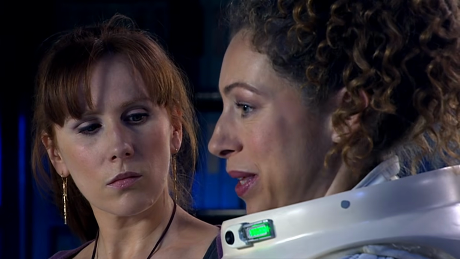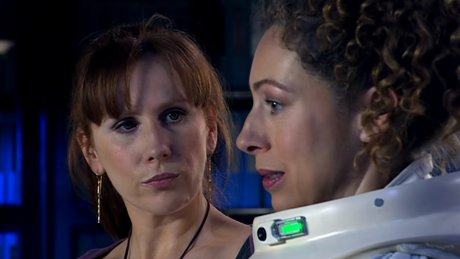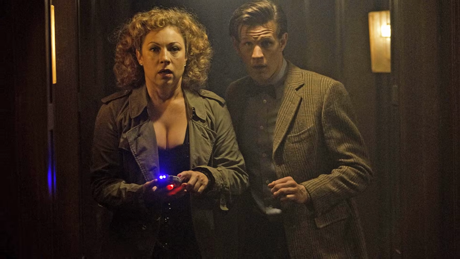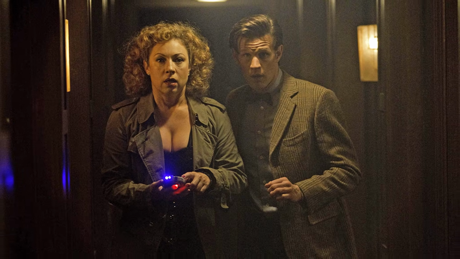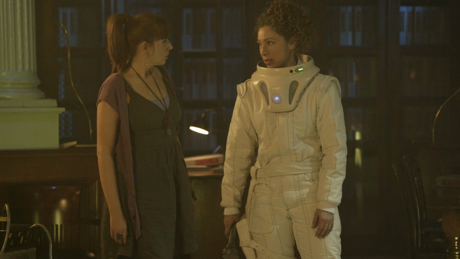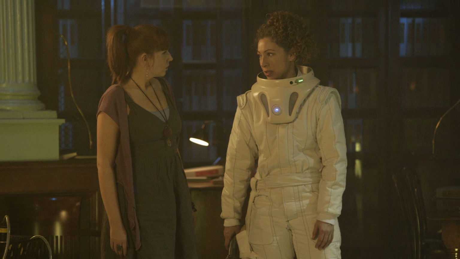River has a scene with Donna where she explains her complex timeline in a very Moffat-y sense, constantly talking in riddles and vague sentences about the Doctor seeing through her. I absolutely detest when she does this in the Moffat era of the show, but I really like it here, although that's probably just because Donna's there to call her out on it.